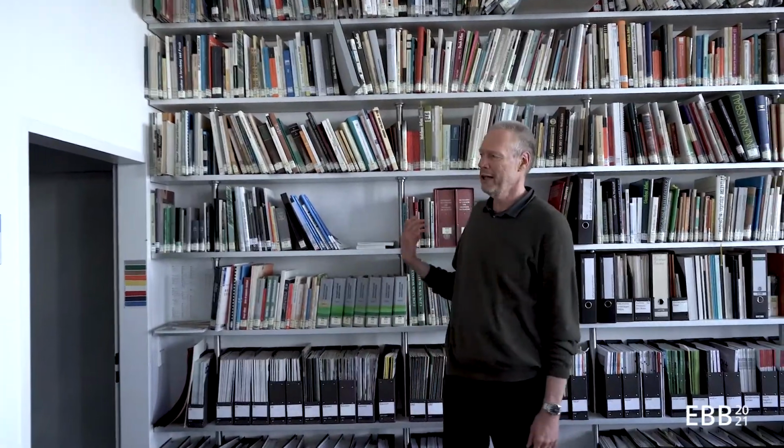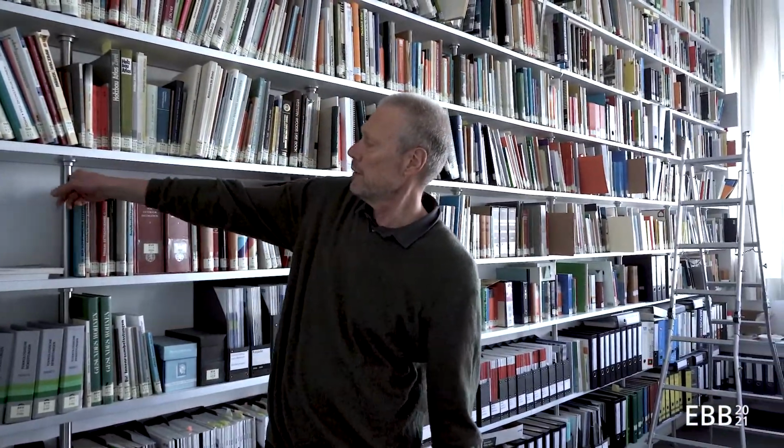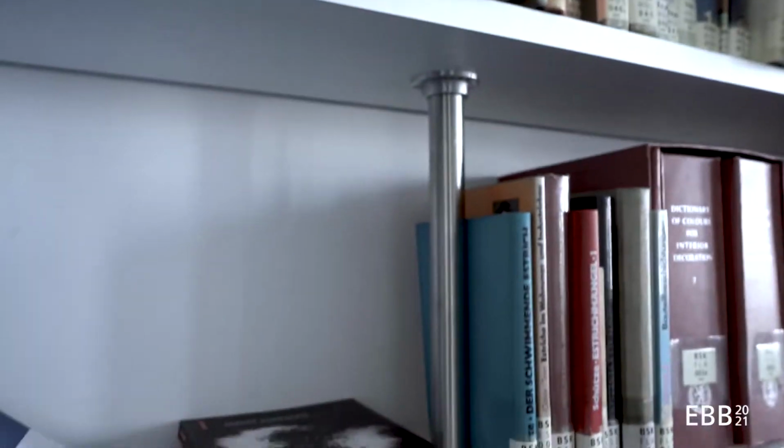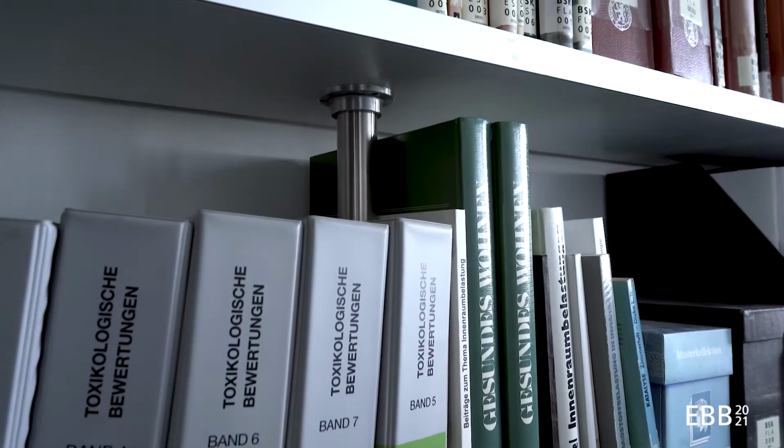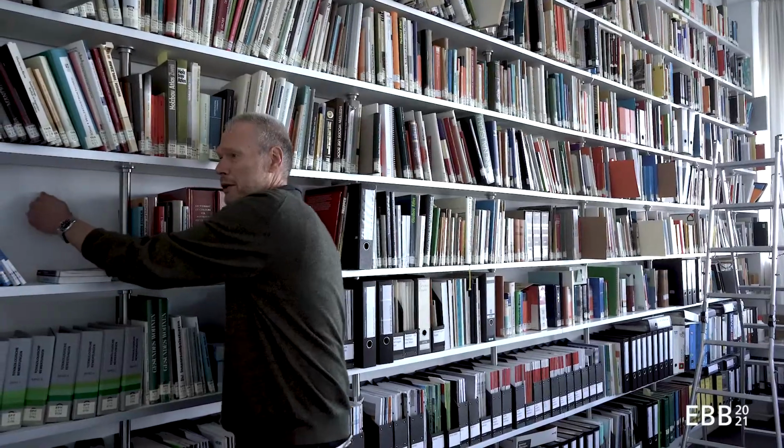Today's subject is interior separations. Why am I standing in front of these shelves here? Because you can see that the shelves have their own load-bearing system, and behind this load-bearing system there's a wall which is drywall.